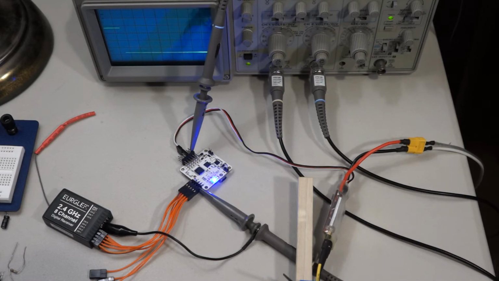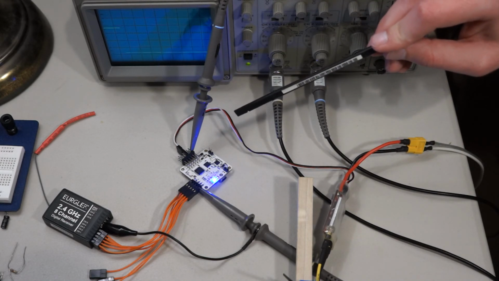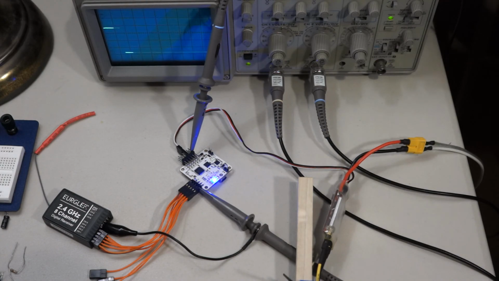But again, I just wanted to give a quick look at that, show the input and output going into the system, and actually look at the fact that yes, we're getting 400 hertz out on the motor outputs, but in this case we have the servo output still at the default 50 hertz that would be coming in from a transmitter.